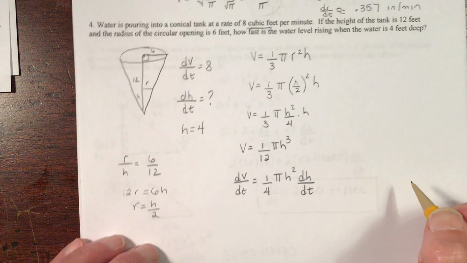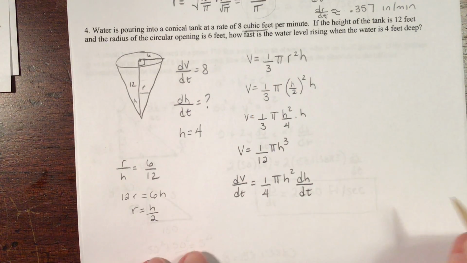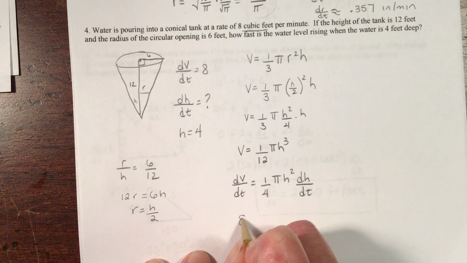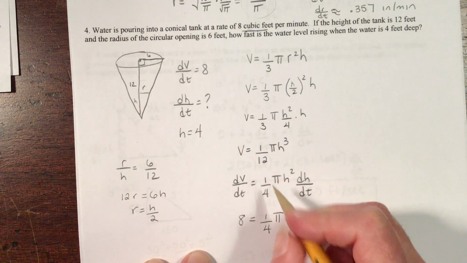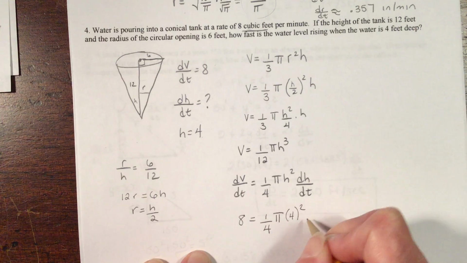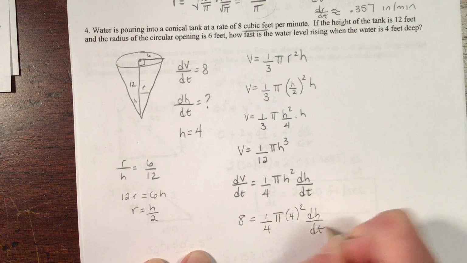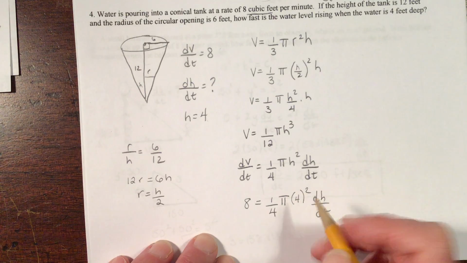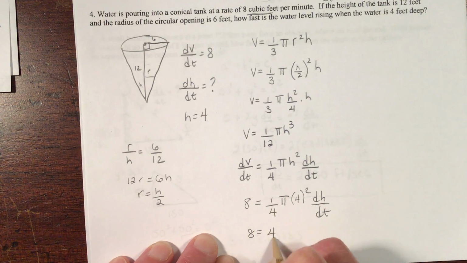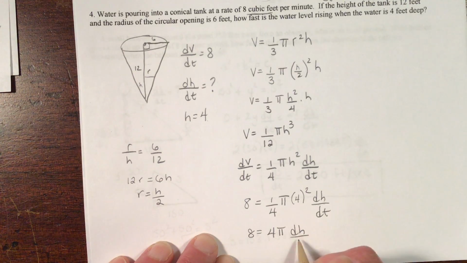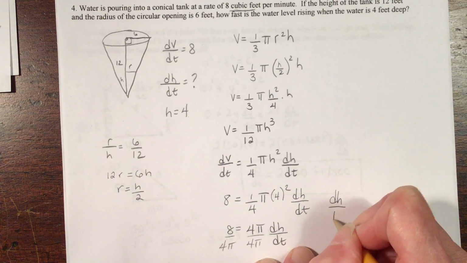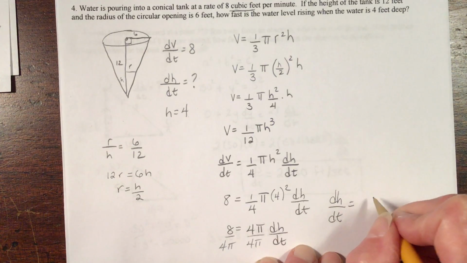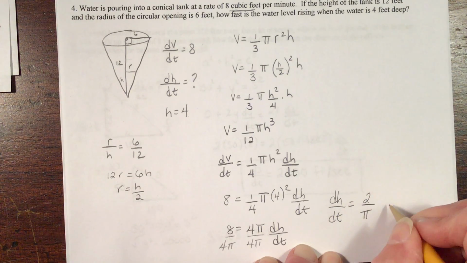Once you have the derivative, all you have to do is pop in all the information and solve. dV/dt is 8 when h is 4, and I'm solving for dh/dt. So this becomes 16 pi over 4, or 4 pi. And last thing you're going to do is divide each side by 4 pi. And dh/dt is 2 over pi feet per minute.